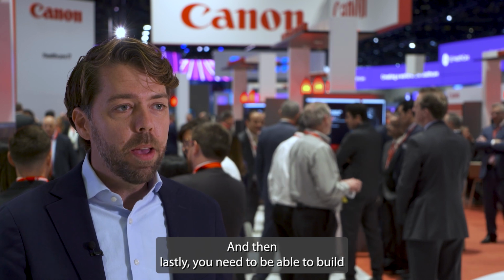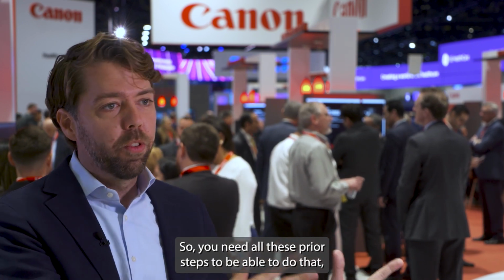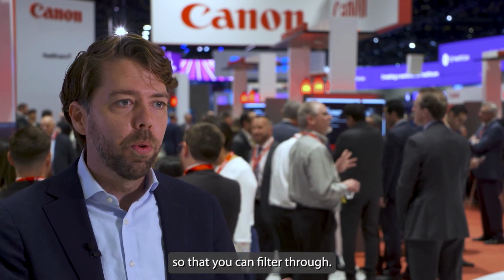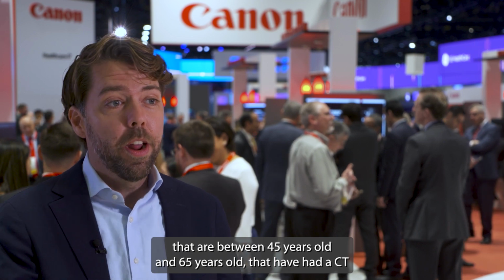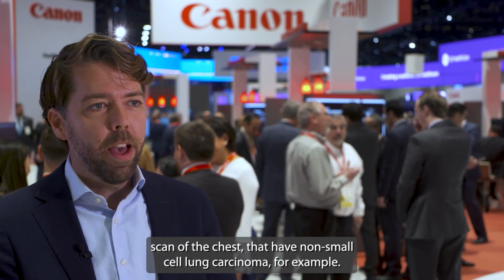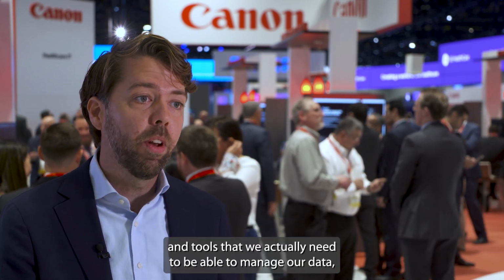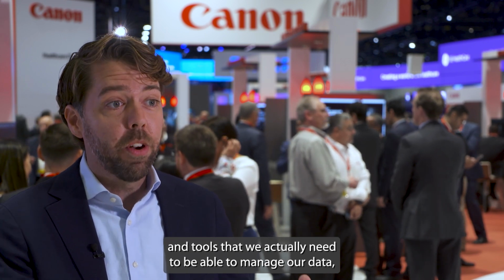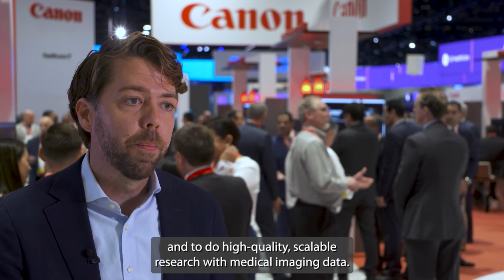And then lastly, you need to be able to build a cohort of data that you can use for your analytics or for your research. So you need all these prior steps to be able to do that, so that you can filter through, okay, I want to build a cohort of patients that are between 45 years old and 65 years old that have had a CT scan of the chest that have non-small cell lung carcinoma, for example. That's not very straightforward. These are the kind of solutions and tools that we actually need to be able to manage our data and to do high-quality, scalable research with medical imaging data.